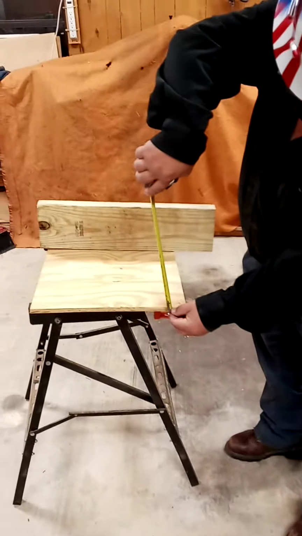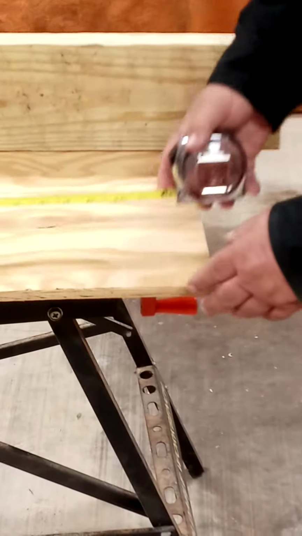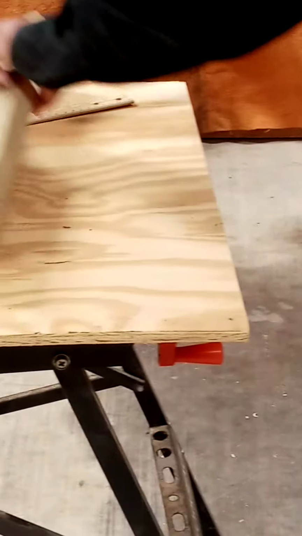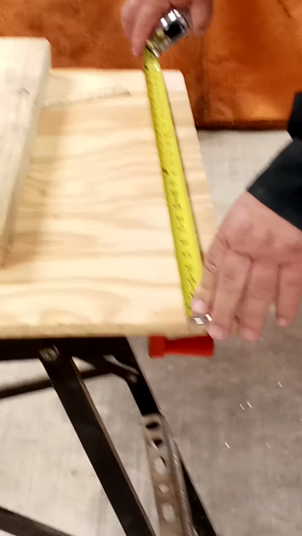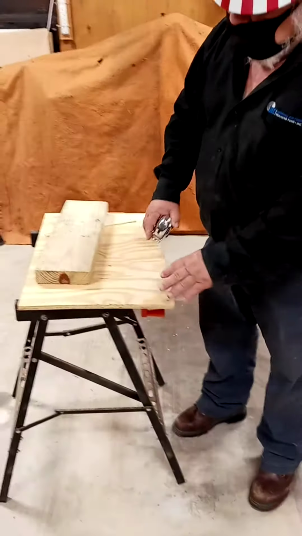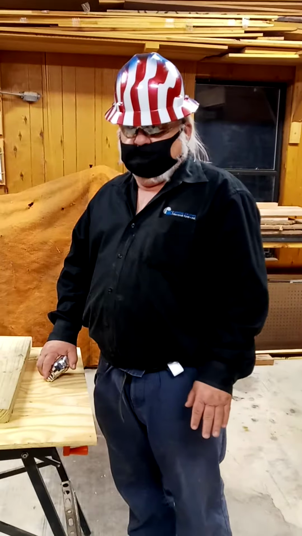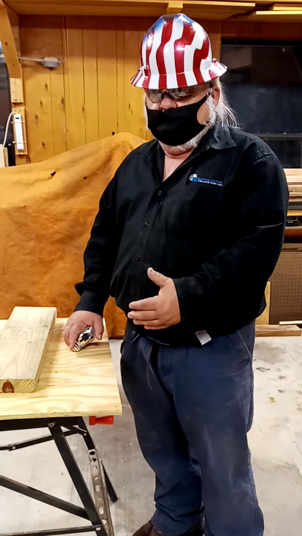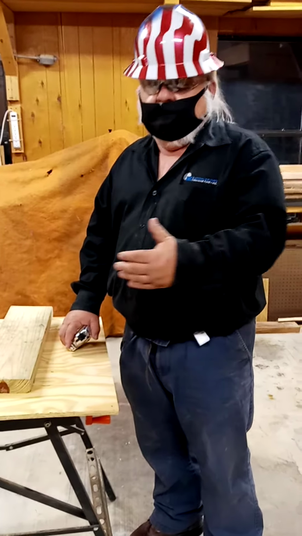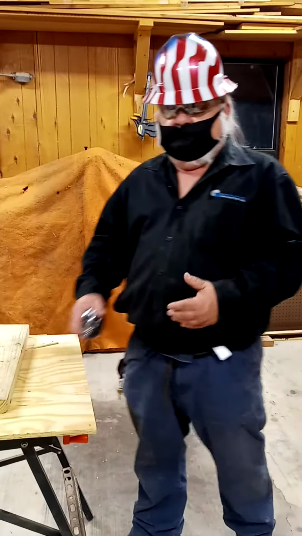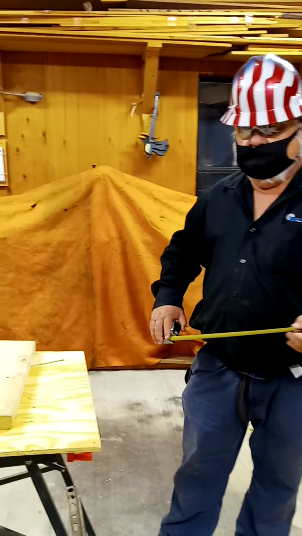It's got a thickness, it'll have a width, and it will have a length. All those can be determined by the tape measure. All carpenters are fluent with dimensioned lumber and how to determine its size using those measurements.